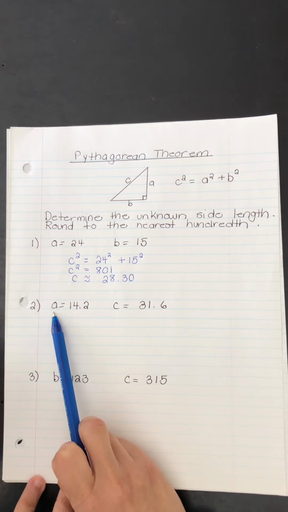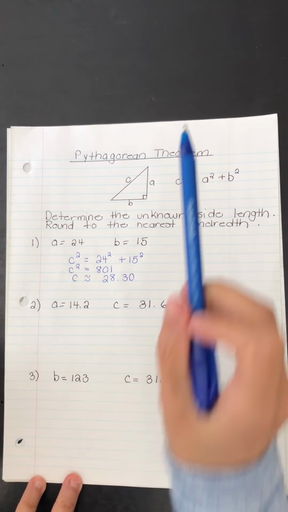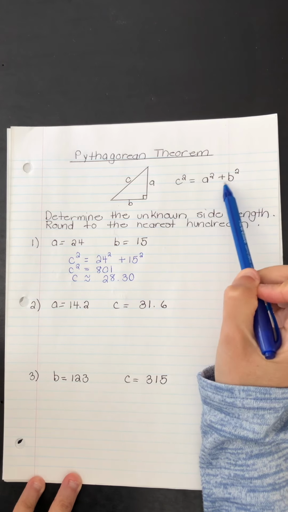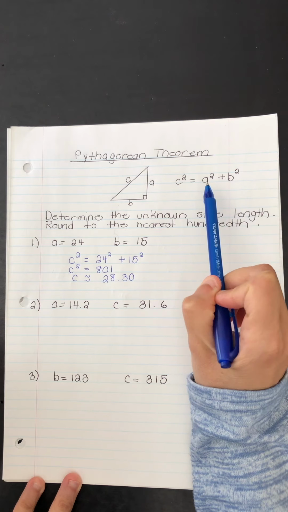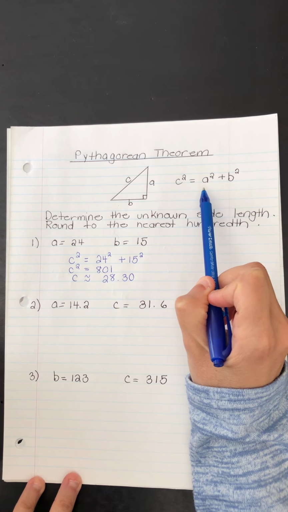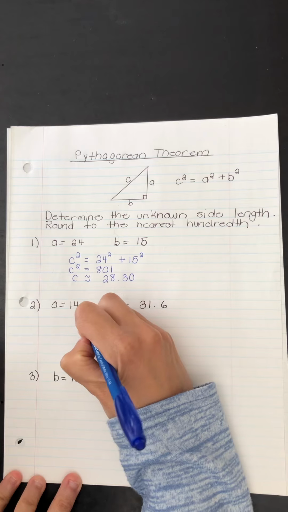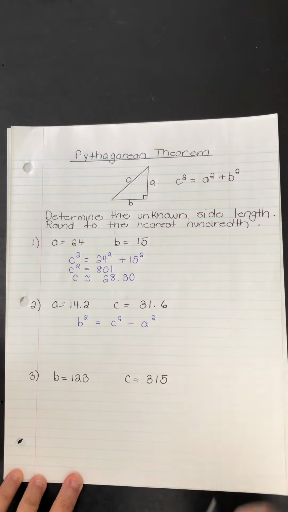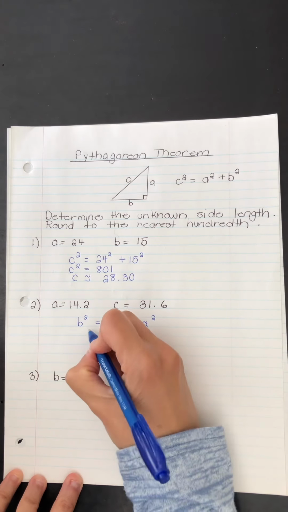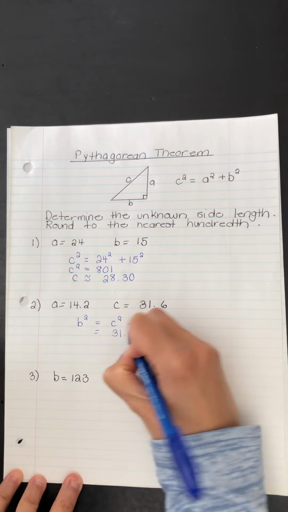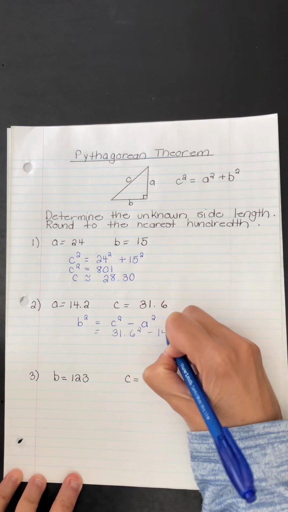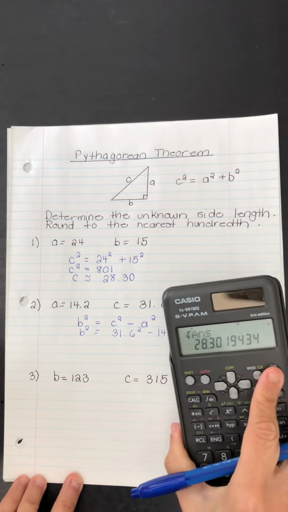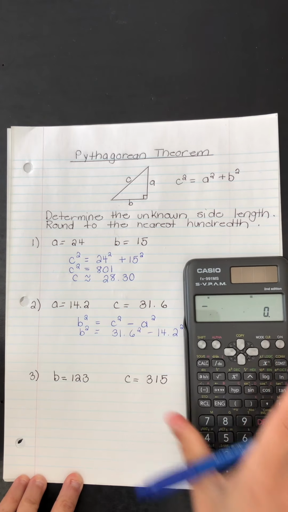Now here we have A and C given. We have to rearrange this formula so that B squared is isolated. So this would involve subtracting A squared. So the formula becomes B squared is C squared minus A squared, like this. Which means that it is 31.6 squared minus 14.2 squared. And again, this value you can work out with your calculator.